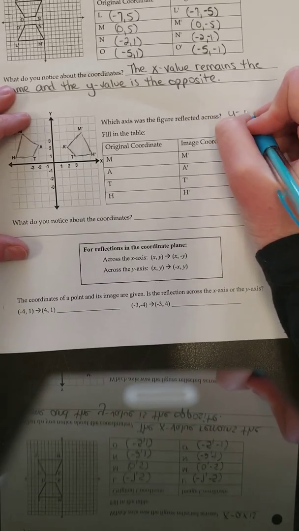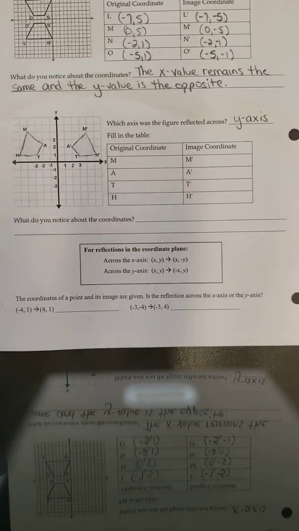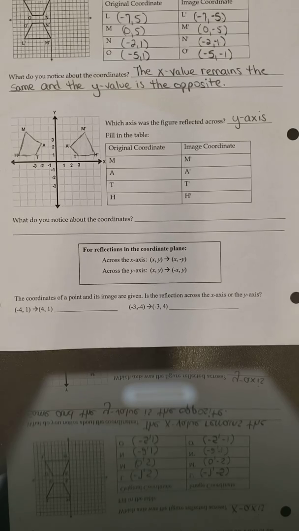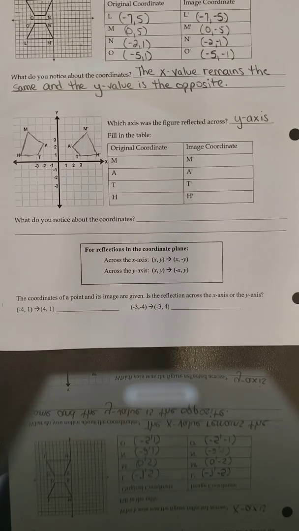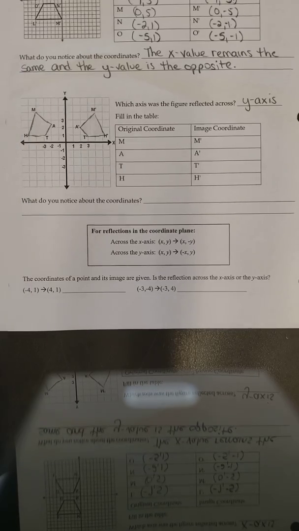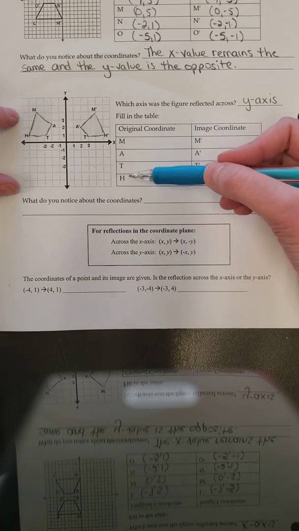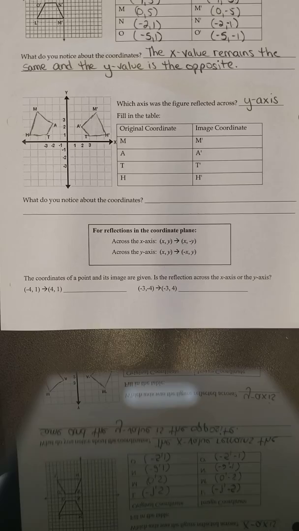This is the y-axis. Anybody have any guesses on what's going to happen? Because we did the x-axis. Now we're looking at the y-axis. My guess is it's going to be the opposite of what we just saw with the x-axis. So let's find out. So, oh, look at that. Spells out math. That is brilliant.